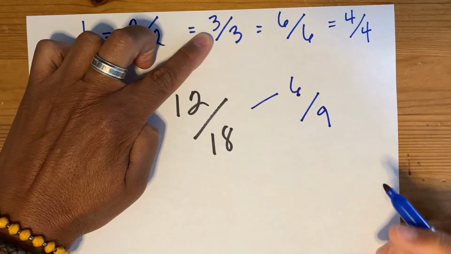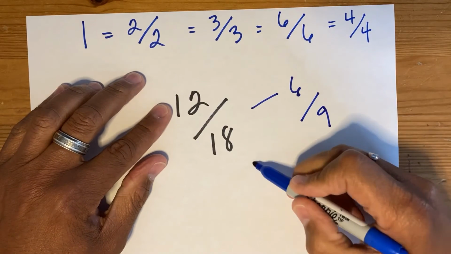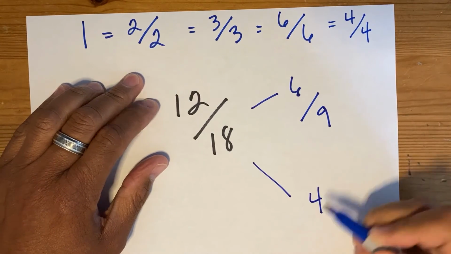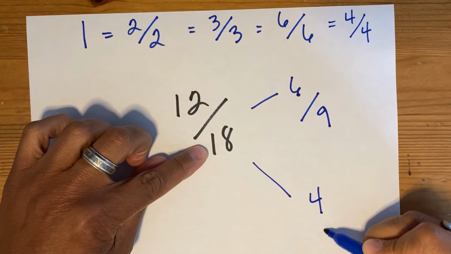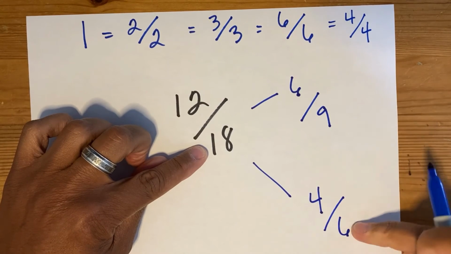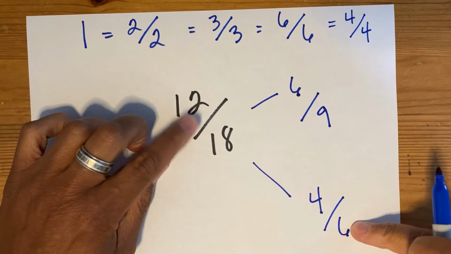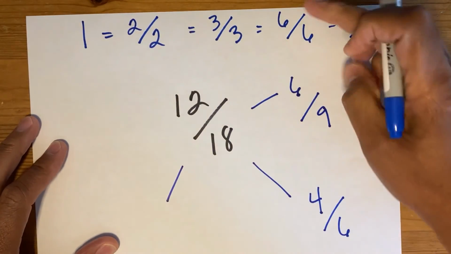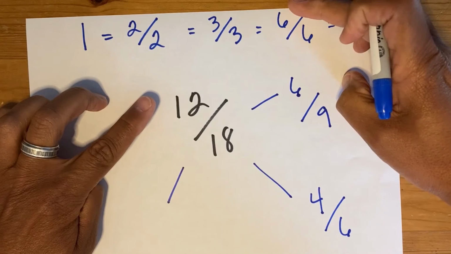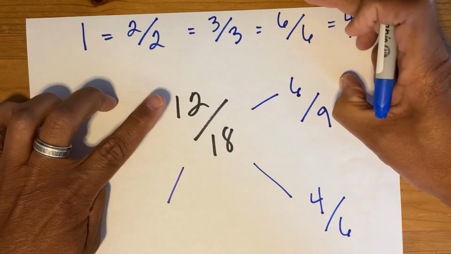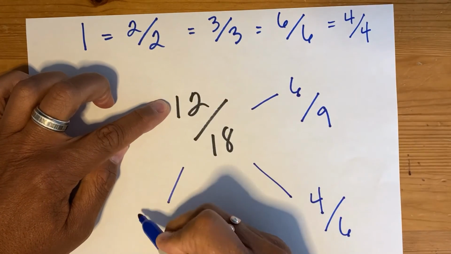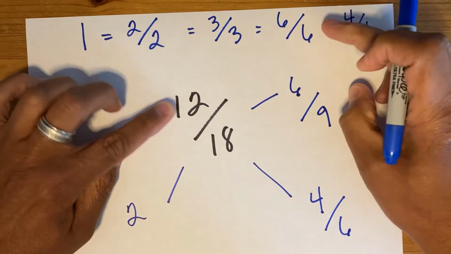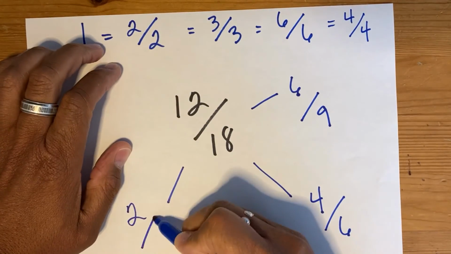Let's divide by 3/3. 12 divided by 3 is 4. 18 divided by 3 is 6. So 4/6 is an equivalent fraction to 12/18. Let's do 6/6. I'll divide 12/18 by 6/6. 12 divided by 6 is 2. 18 divided by 6 is 3.